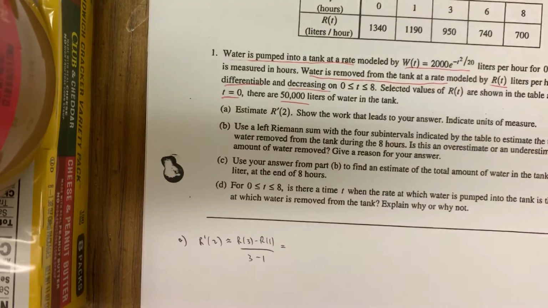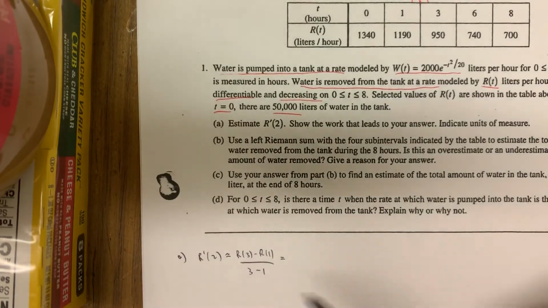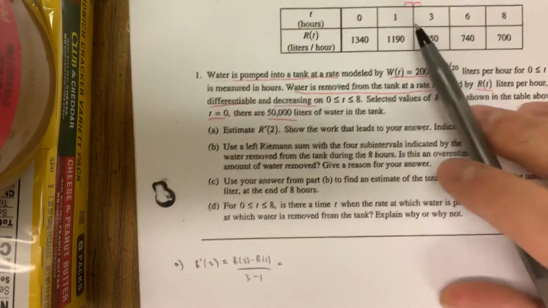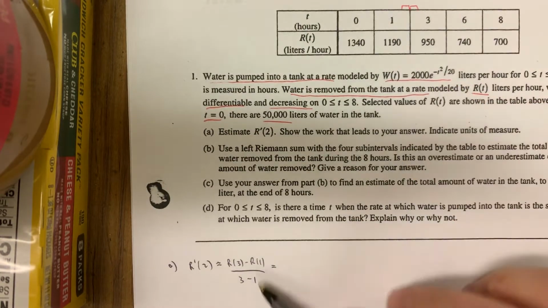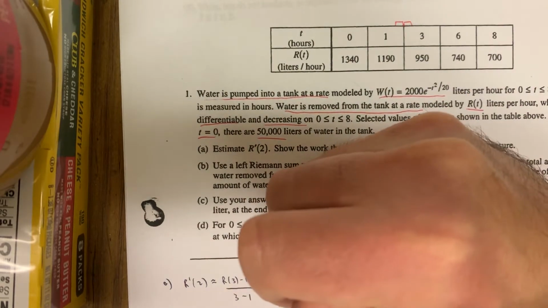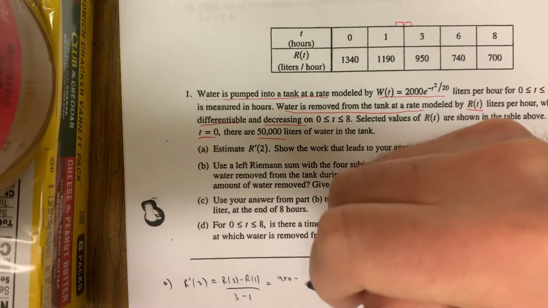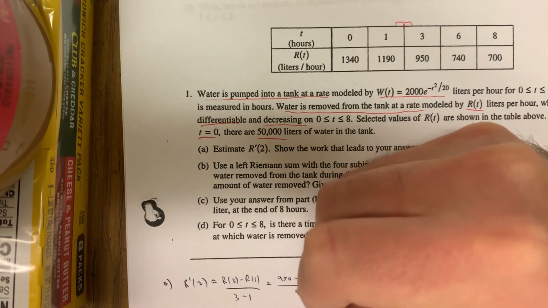Here you can actually go right to the answer. Well, can you go right to the answer? I don't know. Maybe that's a little dangerous. Technically, they need to know how to evaluate a function, even though from here it's a table, it's really easy. So we know R of 3 is 950 minus R of 1, which we know is 1190. And let's divide that by 2.